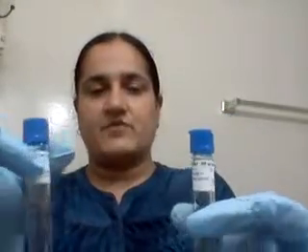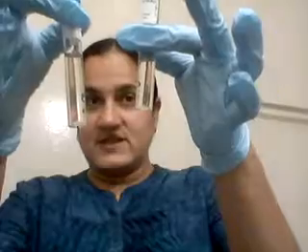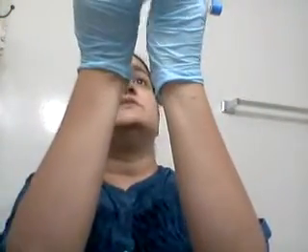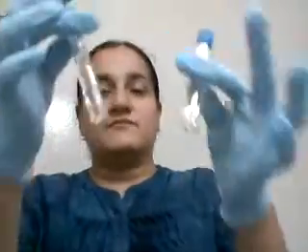And when I go to 15% for both of them, they are almost the same as when I started in the beginning. They are clear, not a single flake of growth of microbes.